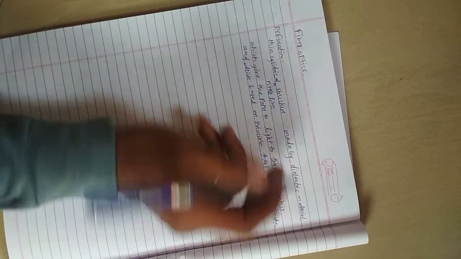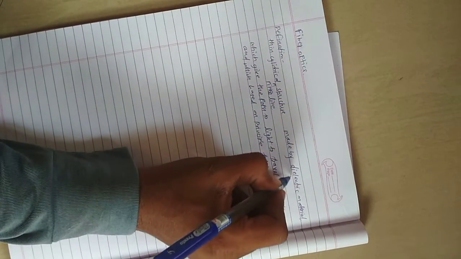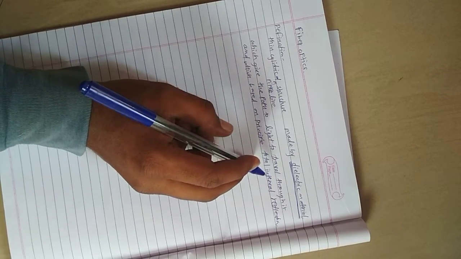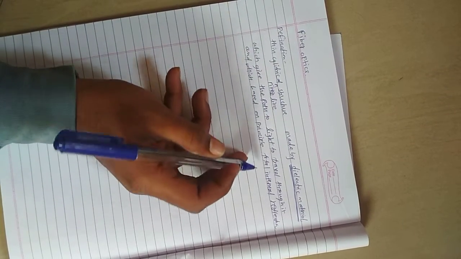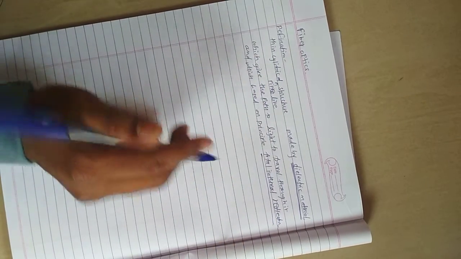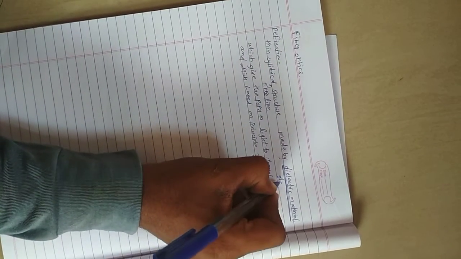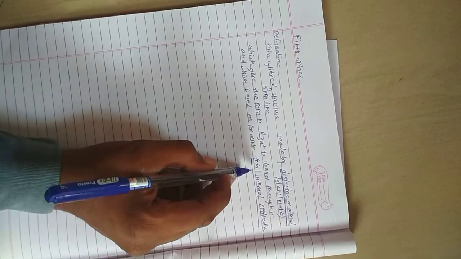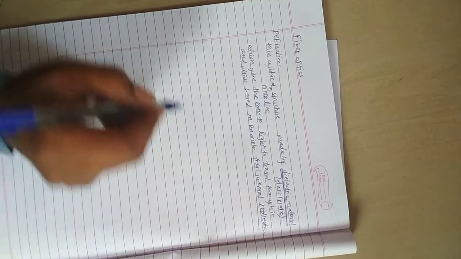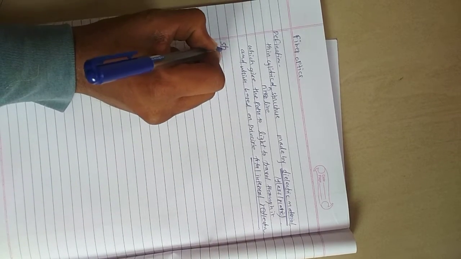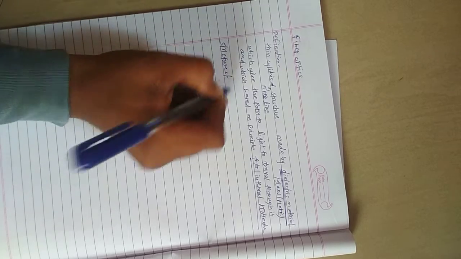That is, cylindrical pipe structure made by dielectric material, so that is a difficult word. Which gives the path to light to travel through it, and which is based on the principle of total internal reflection. So I will tell you those two words. First of all, dielectric material means glass or plastic only, and I will tell you about total internal reflection. But before that, we will learn about the internal structure of optics.